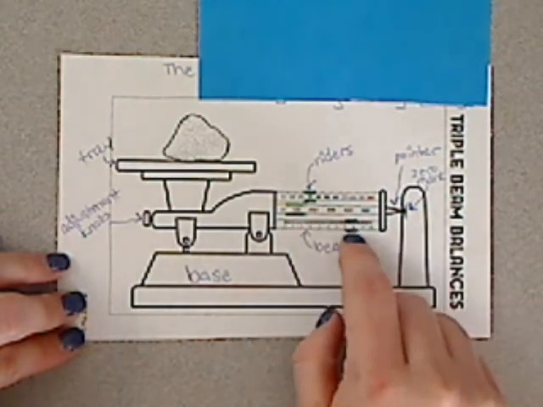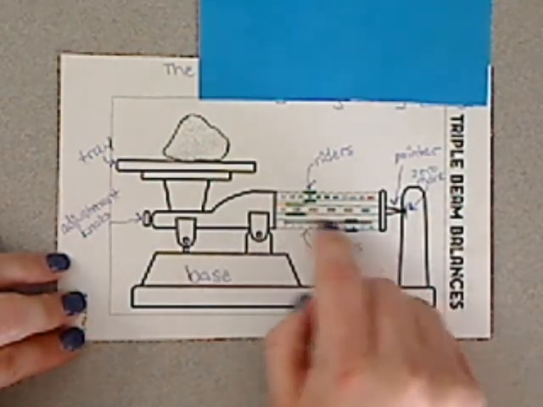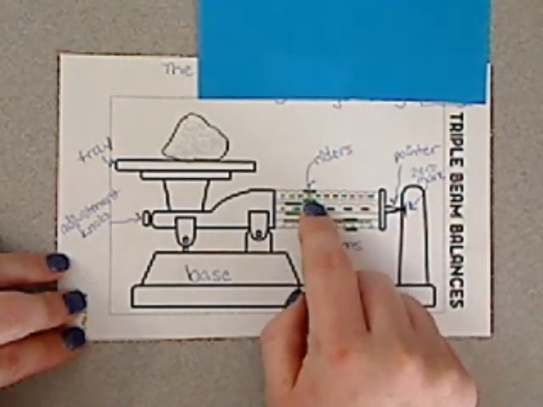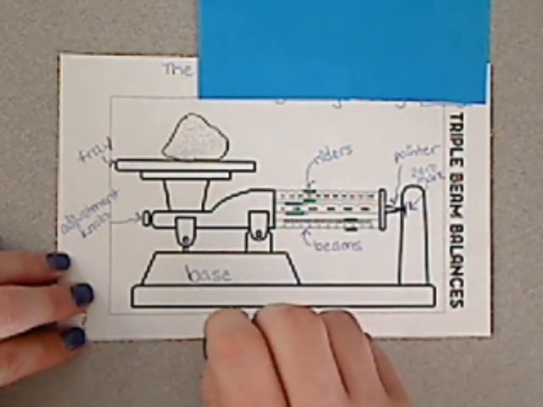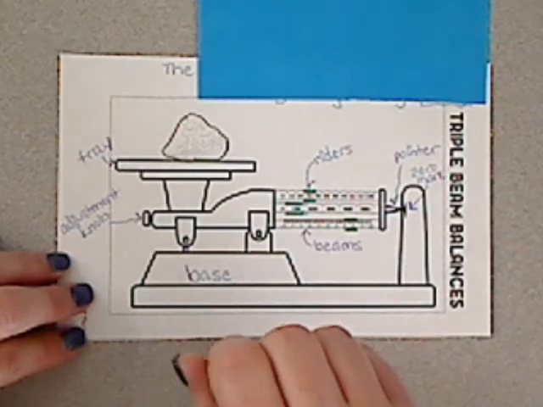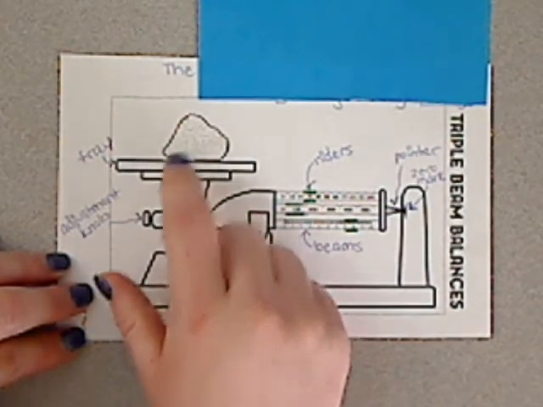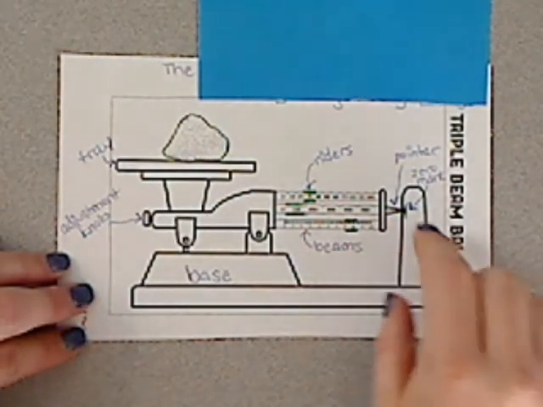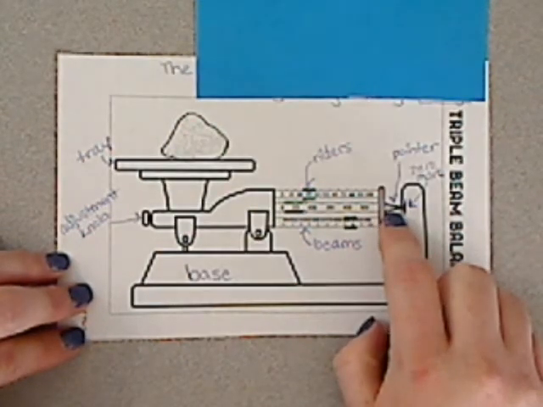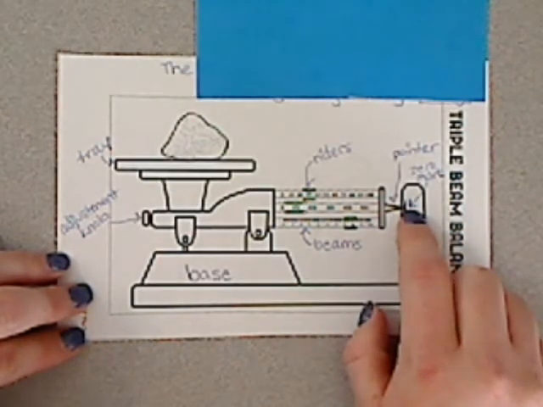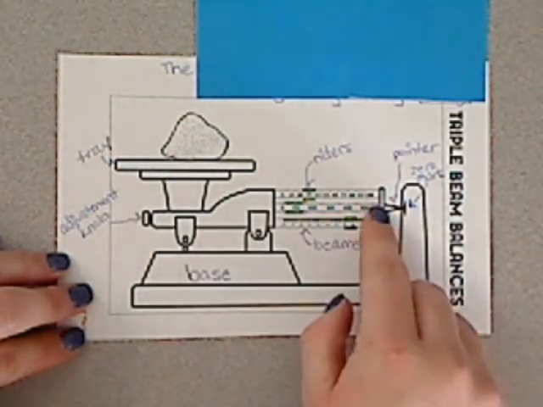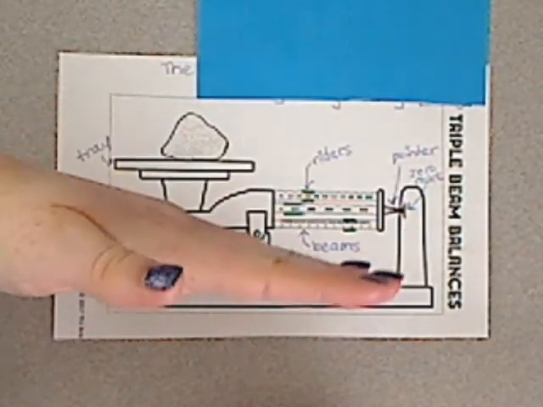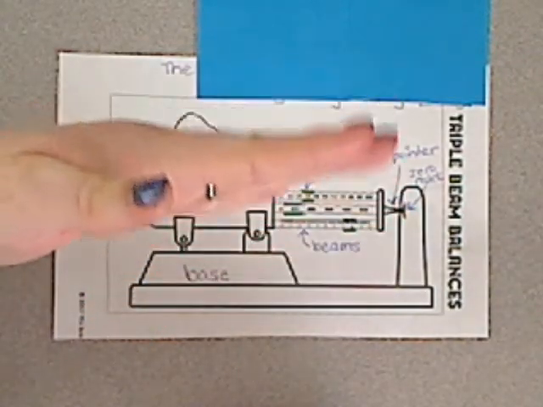Now on the beams, the things that I've colored green are called the riders. They are what you use to actually measure the mass of a substance or matter that you place in the tray, which I'll explain here in a moment. Then you have the pointer and the 0 mark. Now, this whole arm right here is free floating. It will bounce up and down.